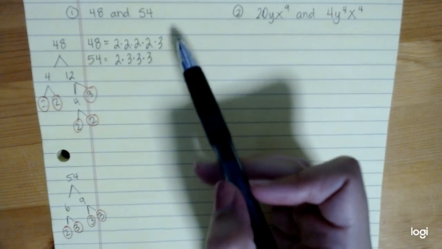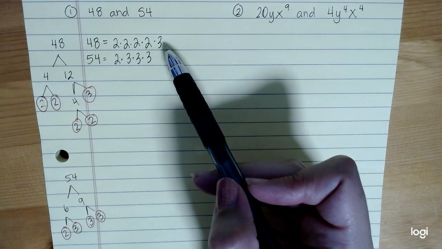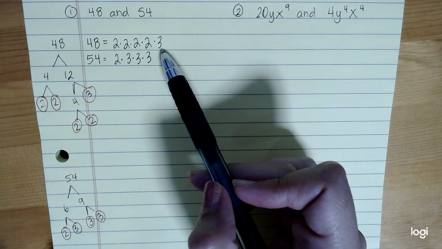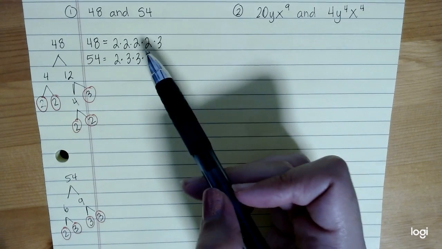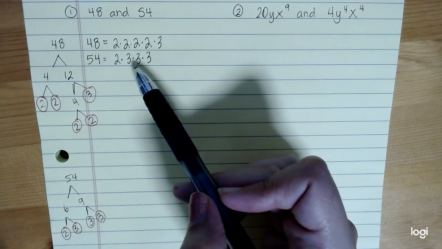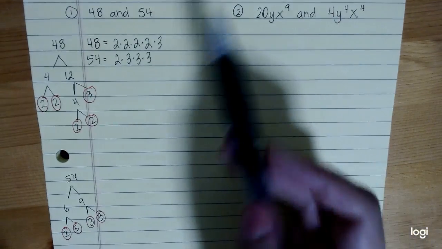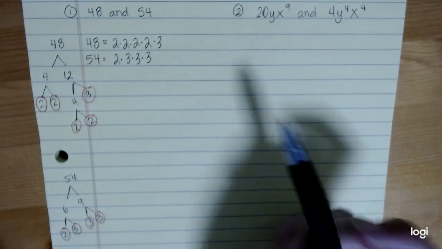If you ever are concerned, do I have the prime factorization correct? Just type that into your calculator and make sure it returns the appropriate value. So 2 times 3 times 3 times 3 is definitely going to be 54. Okay, so I have my prime factorization. So that was the first step.